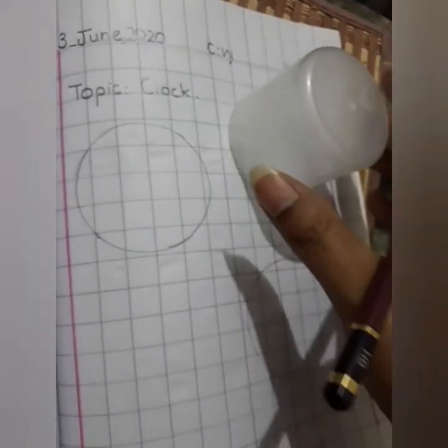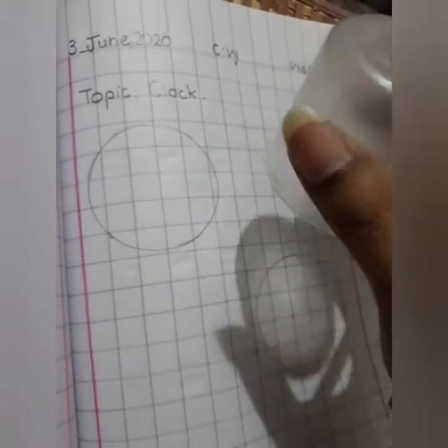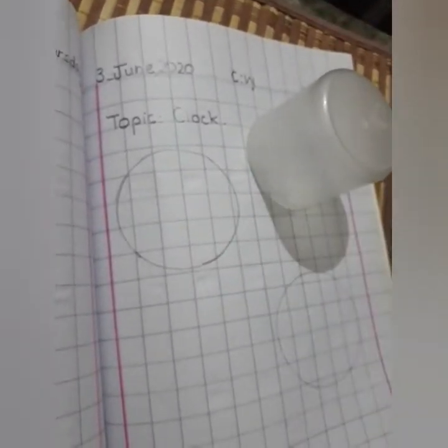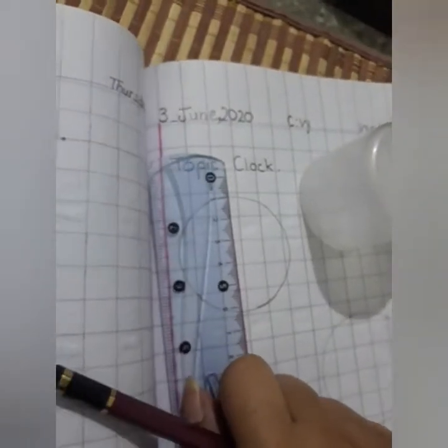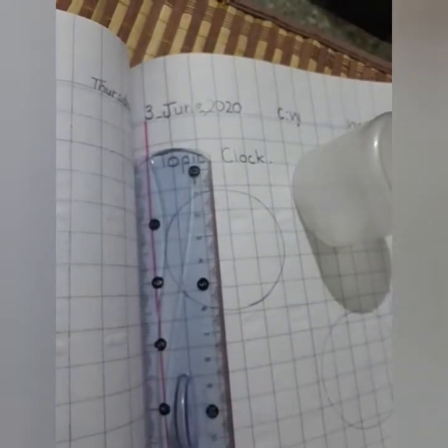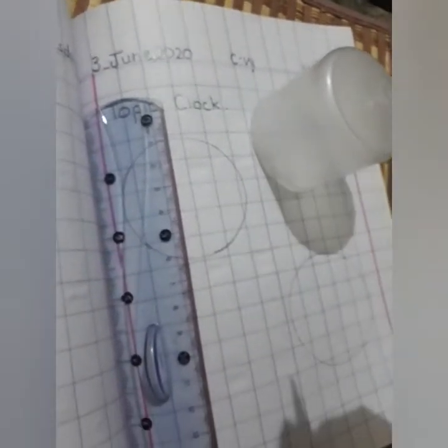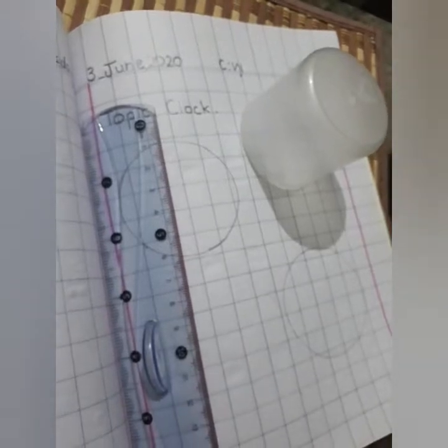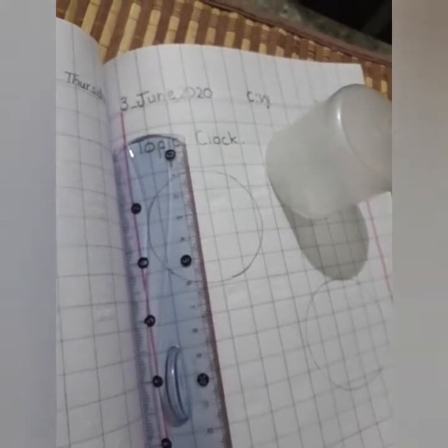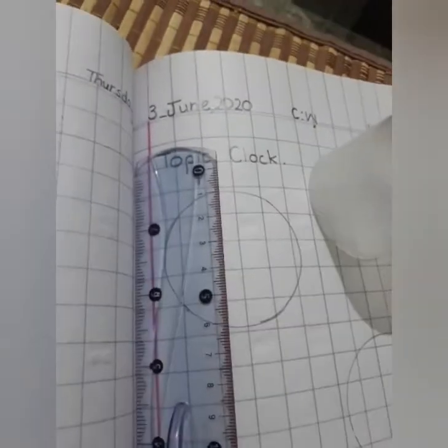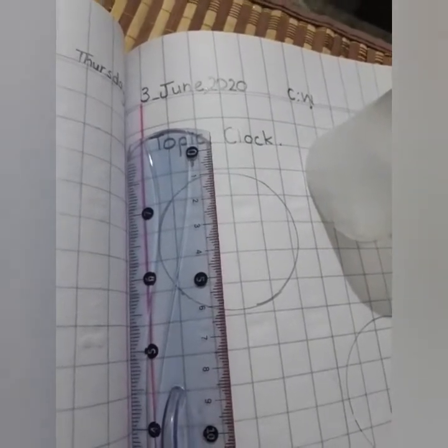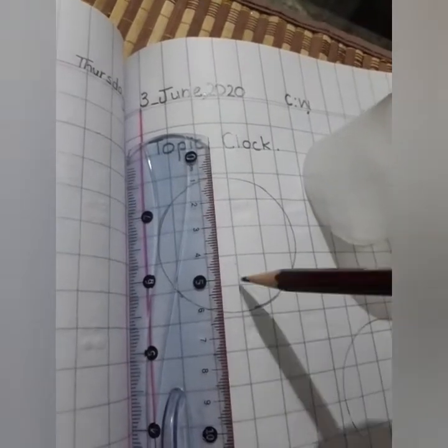Okay, students, you can see by using this plastic cover I have made two circles, one, two. Now what I'll do is I'll use a scale and I'll find the middle of the circle from both the sides. Fine. And I'll draw dashes in it, and then we will write the counting in it by drawing small dashes, and then counting from 1 to 12. Like you can see the clock, and you can find that numbers are written in the clock from 1 to 12. In the same way, we have to make clocks on the pages.